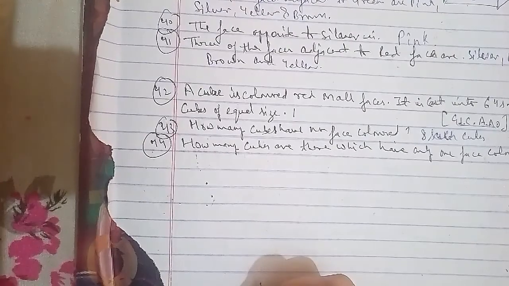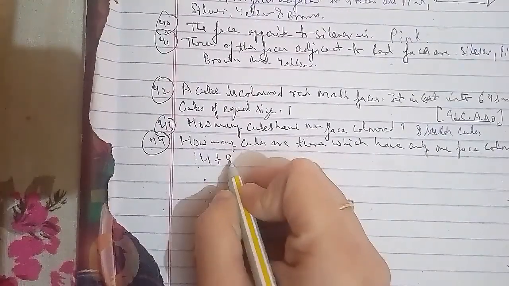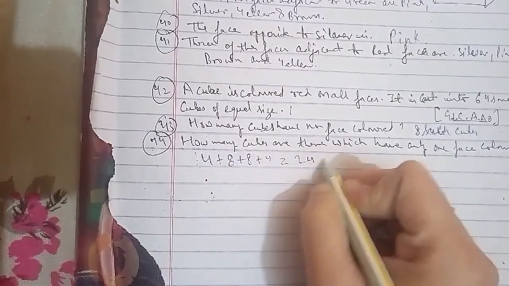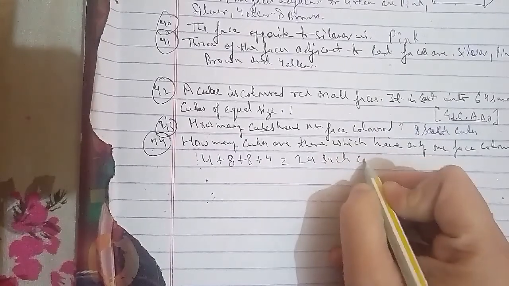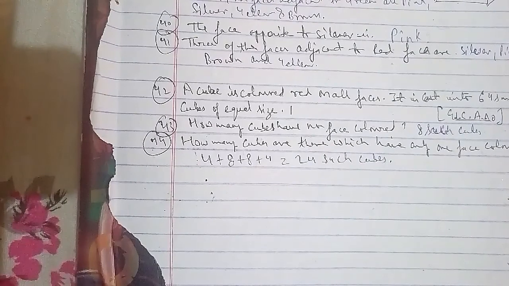We'll go ahead with another important question, the 45th question of the session. The question is: how many cubes have two red opposite faces?